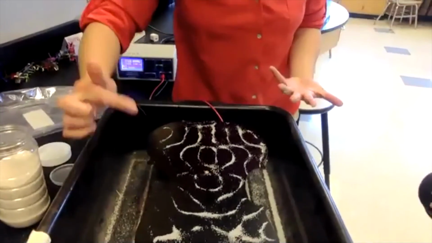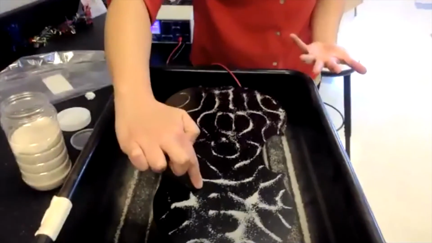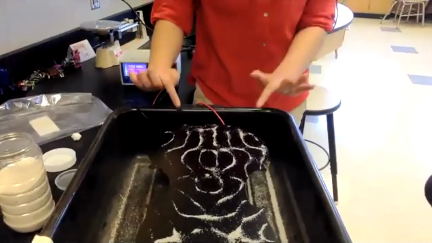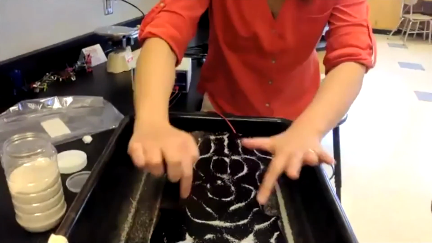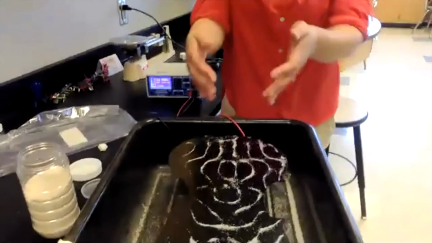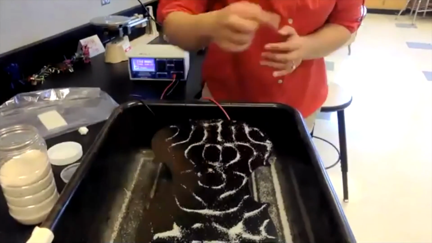In this case, it makes patterns where the antinodes, the places where it oscillates a lot, push all the sand away. Then there are whole stripes of places that don't move, making nodes where the sand will tend to accumulate because the net force there is zero.